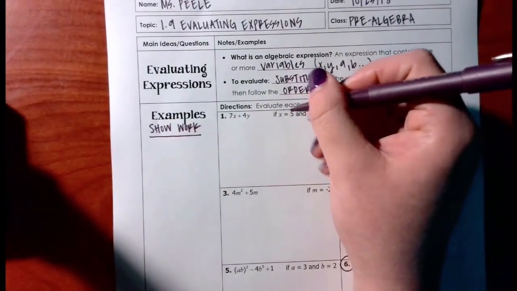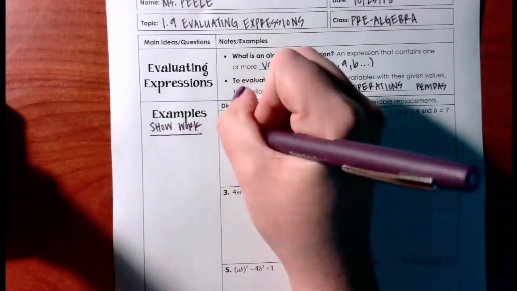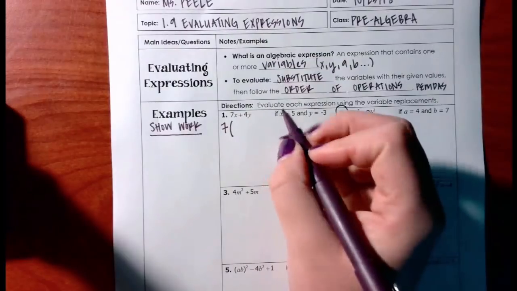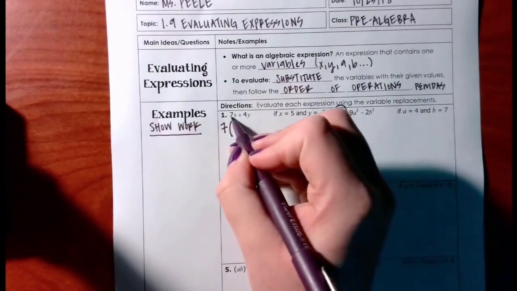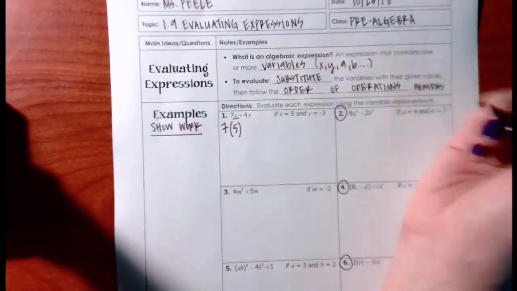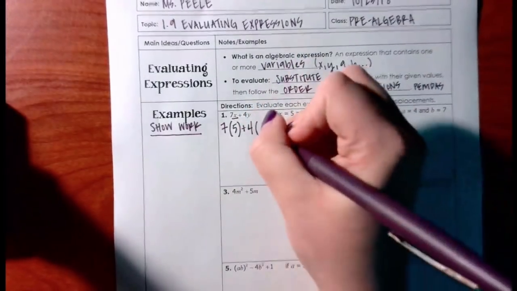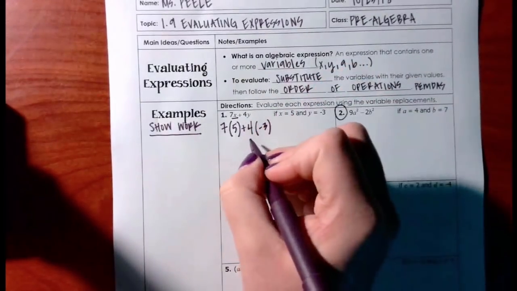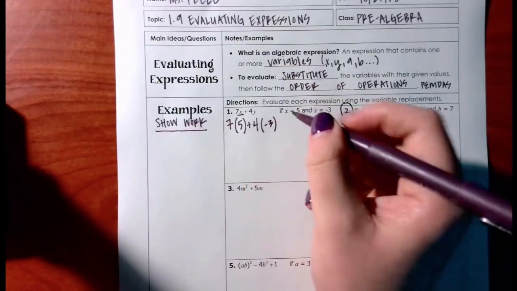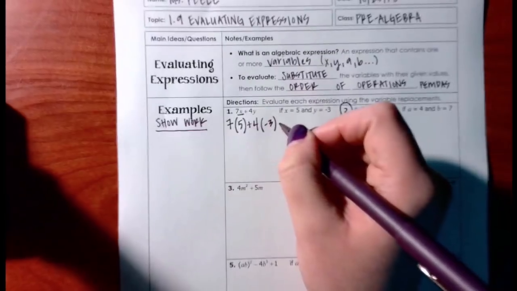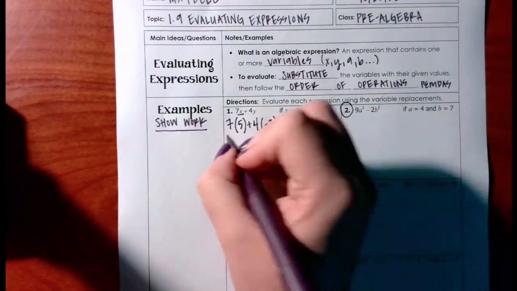Whenever we substitute a value in for a variable, we're going to put a parentheses around it. So, for example, for this one, it's going to be 7. If x is equal to 5, where there's an x right here, we're going to put 5 plus 4 times y, and y is equal to negative 3. If your work doesn't look like this, you're not going to get any credit for it. I want to make sure that you're showing your work the same way. This helps us keep track of our negatives. It helps us keep track of the order of operations.